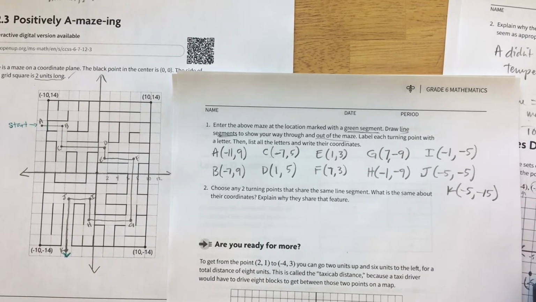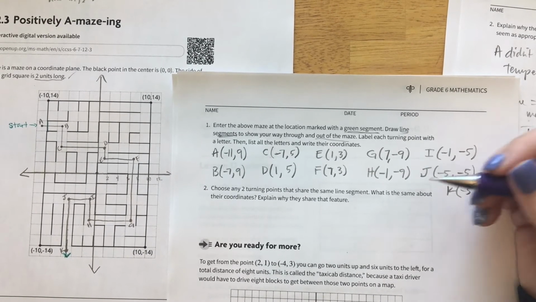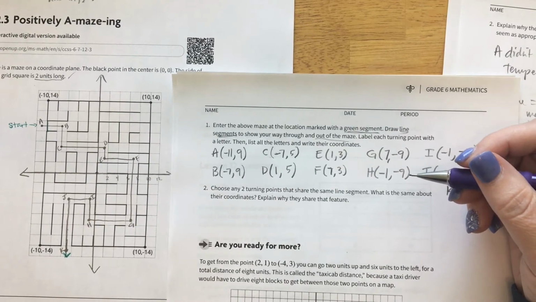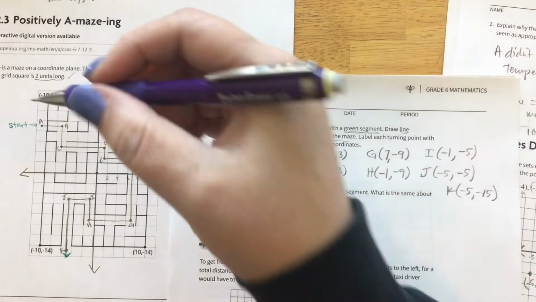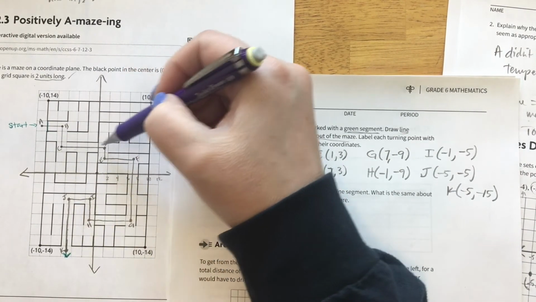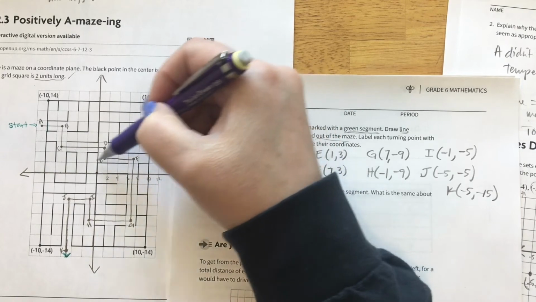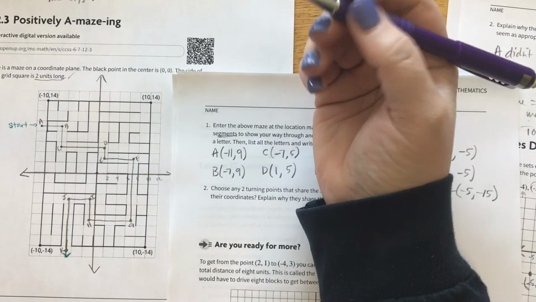Number 2. Choose any 2 turning points that share the same line segment. What is the same about their coordinates? Explain why they share that feature. Well, all it's saying here is we need to pick 2 points that are on the same line. So like C and D are on the same line, E and F are on the same line, F and G are on the same line. So we just get to pick any one we want.